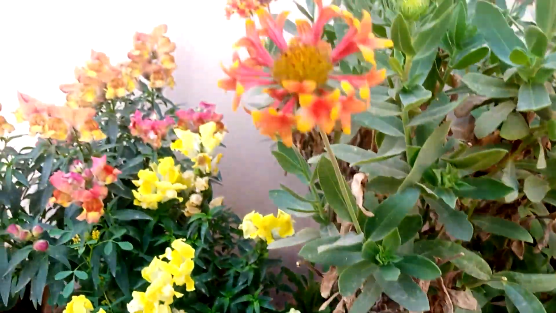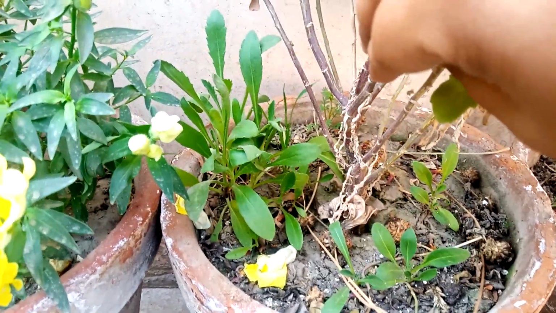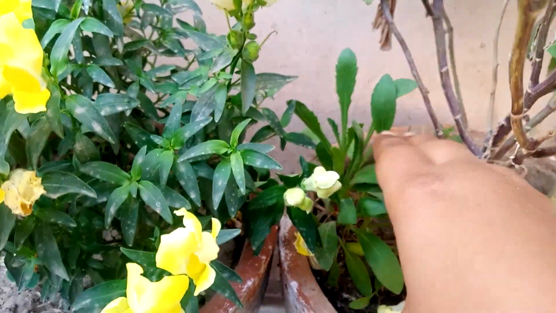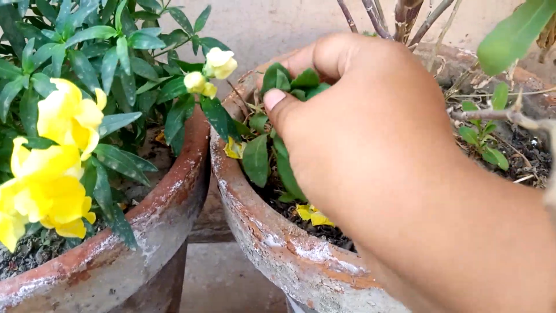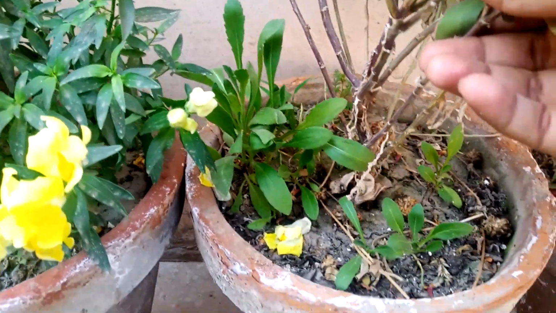You can see this is Gaillardia plant. So here you can see these are the seedlings of this Gaillardia plant, which grew due to these Gaillardia dead headings.